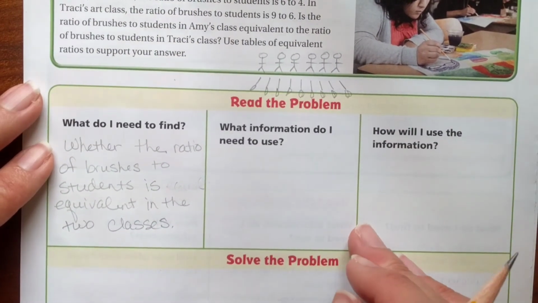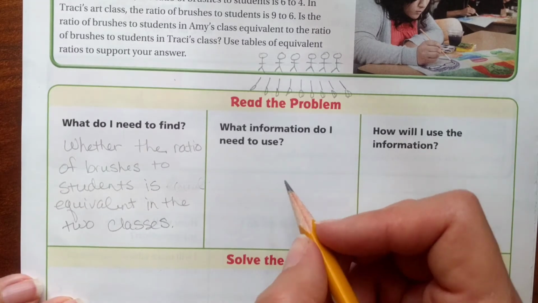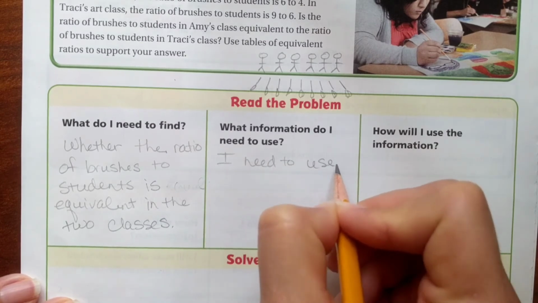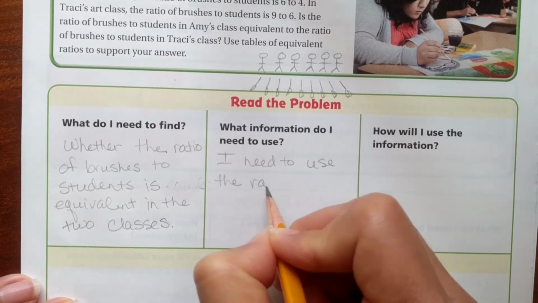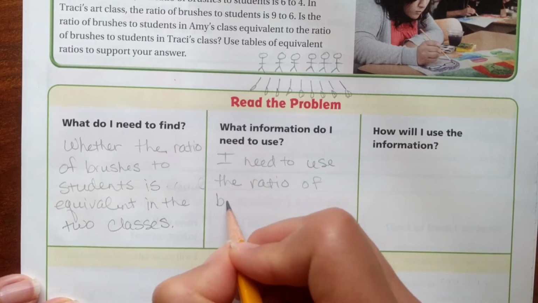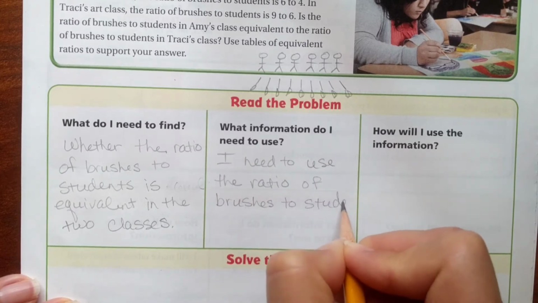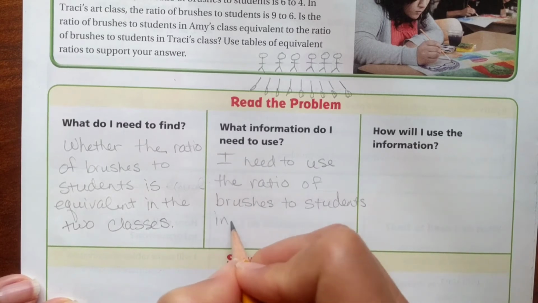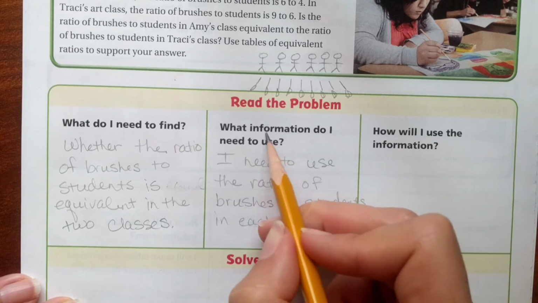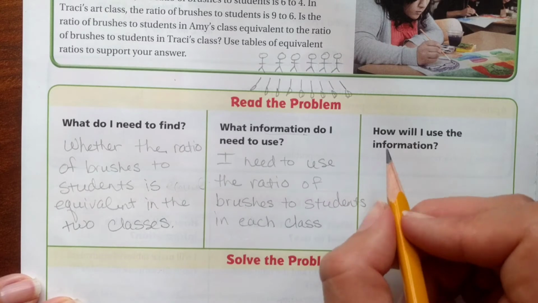All right, what information do I need to use? I need to use the ratio of brushes to students in each class. So that's the information I'll use. And how will I use this information? I will make tables.